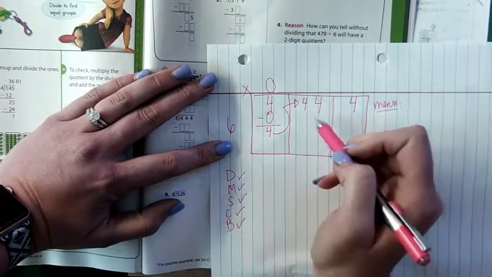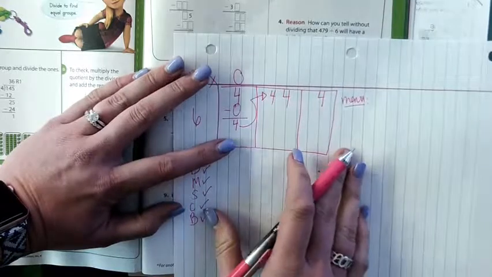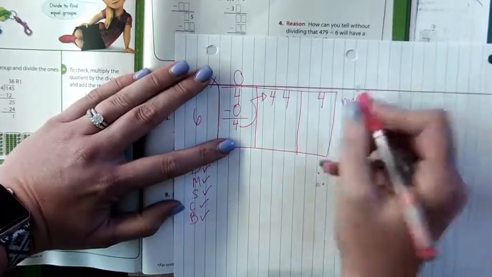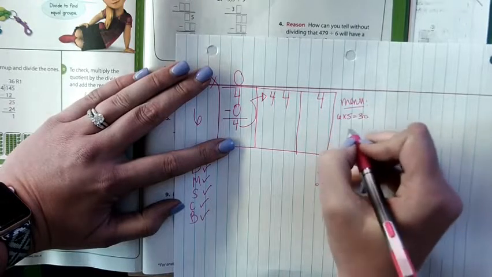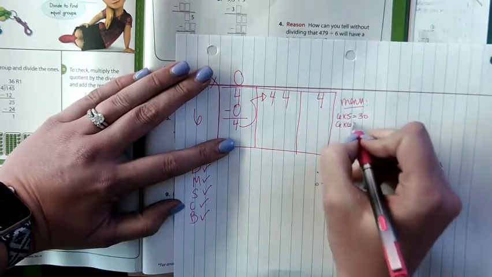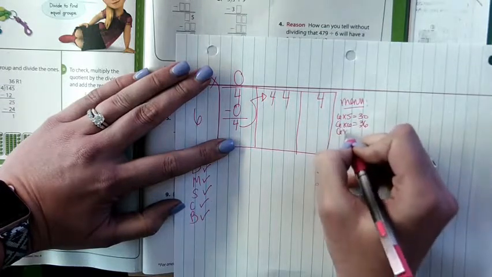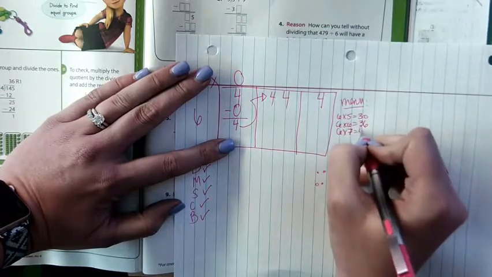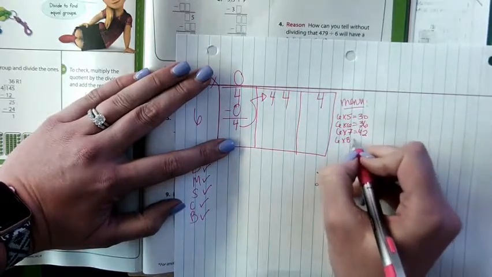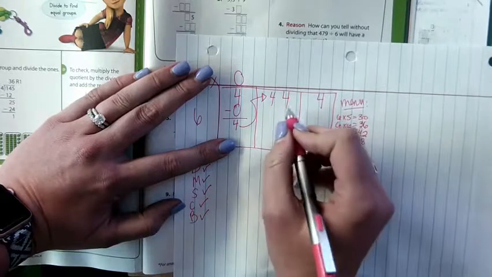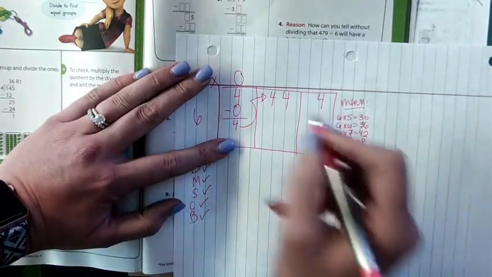So we need to decide how many groups of 6 can we make with 44. So now let's go over to our menu. I know that 6 times 5 is 30. 6 times 6 is 36. I can keep going. 6 times 7 is 42. That's close. Let's try one more. 6 times 8 is 48. We don't have 48 to make groups with, so we know we can only make 7 groups.